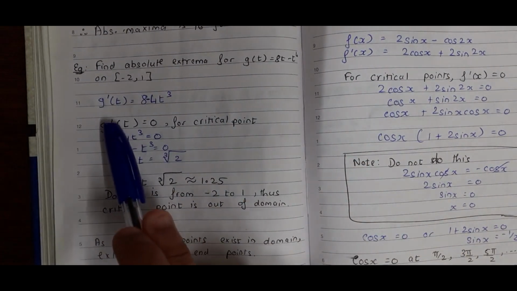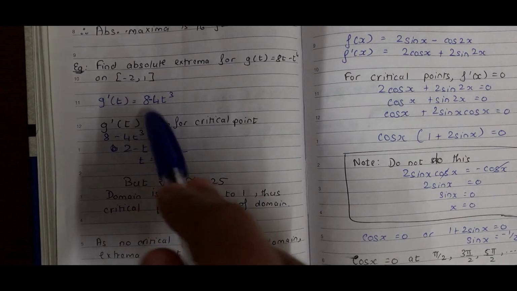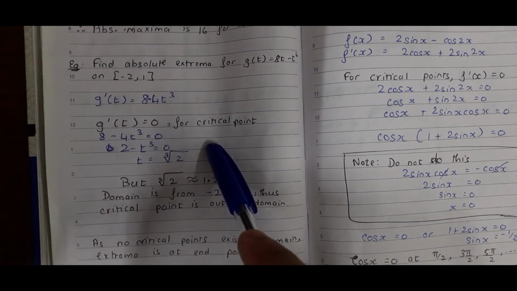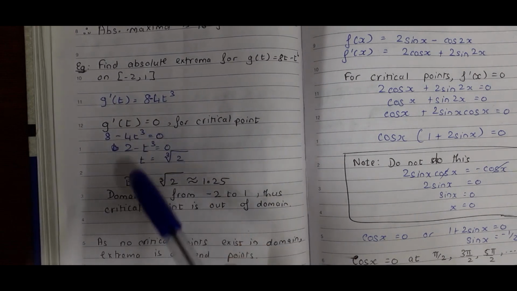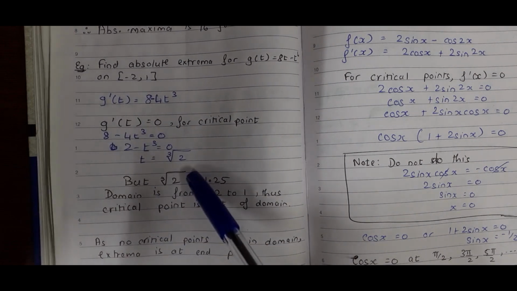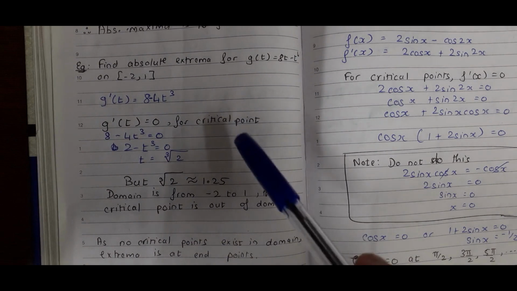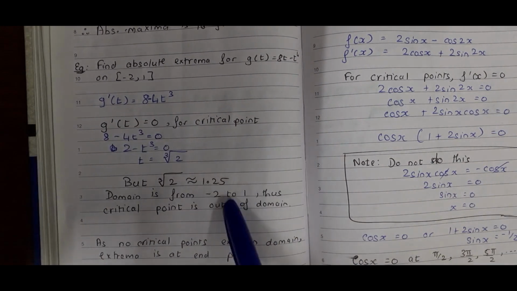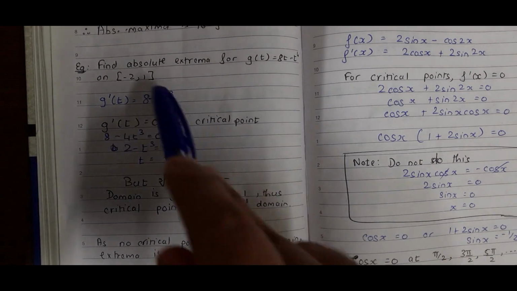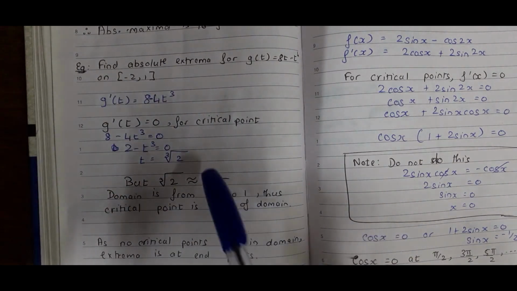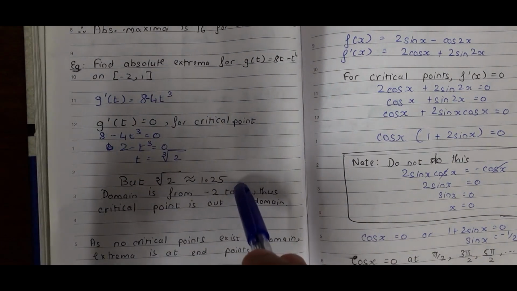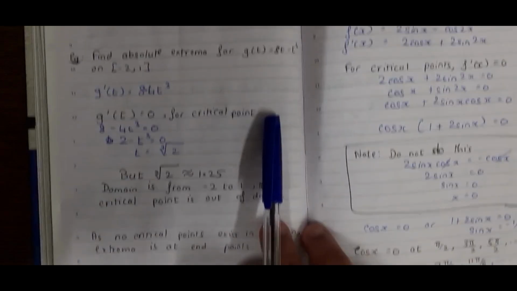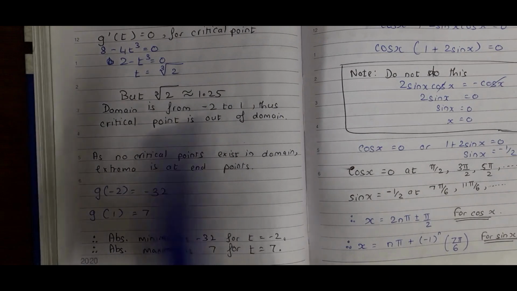You take your first derivative, you get 8 minus 4t cubed. You say, now g dash of t should be 0 for a critical point. You take g dash of t, you simplify it, you get t as cube root of 2. Now if you take cube root of 2 using a calculator, you'll find the value is approximately 1.25. But our domain is from minus 2 to 1. Since 1.25 is a critical point which exists outside the domain, we do not consider it. Hence we say within the domain there are no critical points.